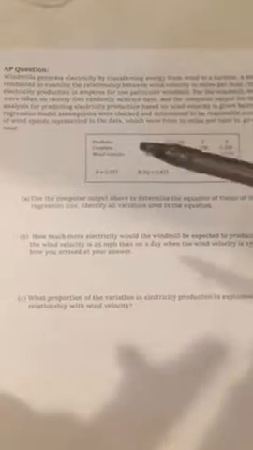Hello, welcome to the last question, which is the AP question for Quideo number 2. This one tells us about windmills and how they generate electricity depending on the miles per hour of the wind velocity. So question A asks us to use this computer output and to determine the equation of the least squares regression line.